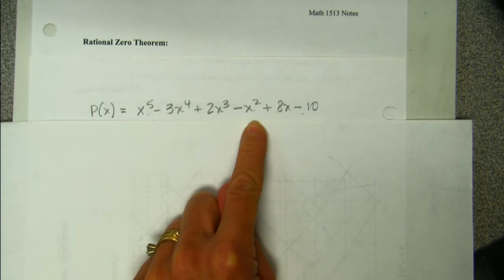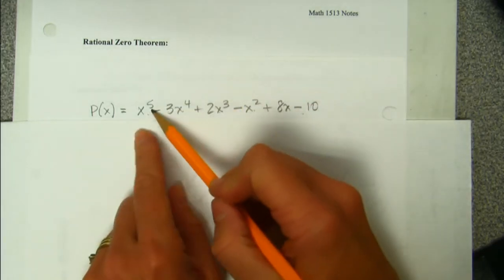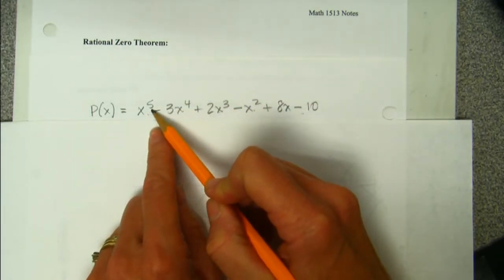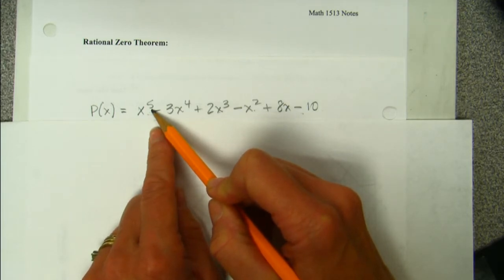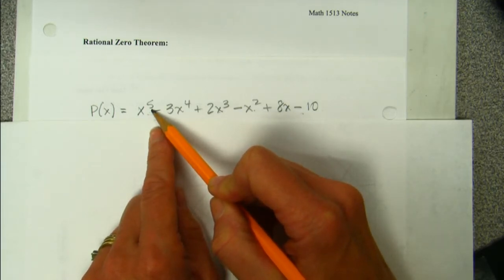We know the y-intercept. We know the far left and far right behavior. We know how many bumps and bends. But do we know the x-intercepts? That's the hardest part. We know there's 5 of them. We know we can expect 5 of them. But how in the world are we going to find the zeros, also known as the x-intercepts?